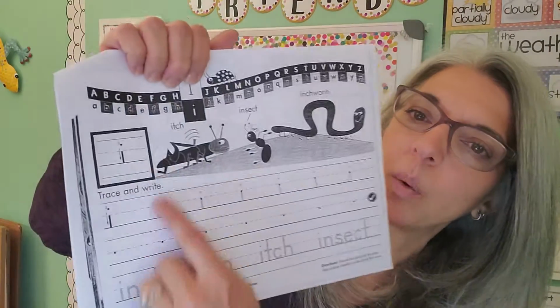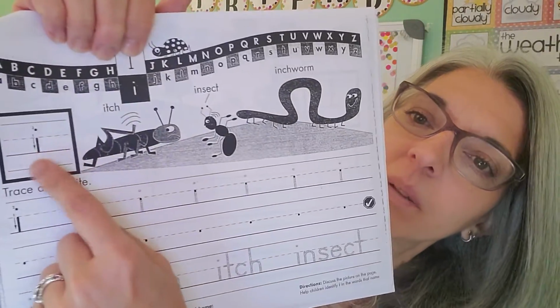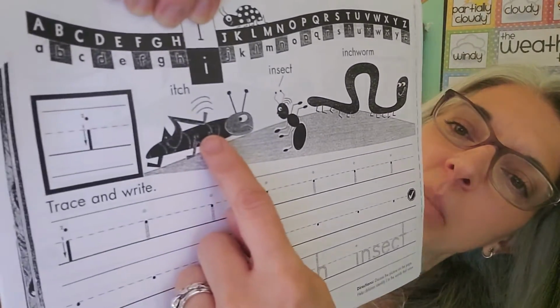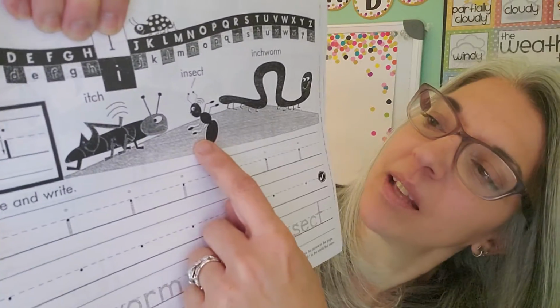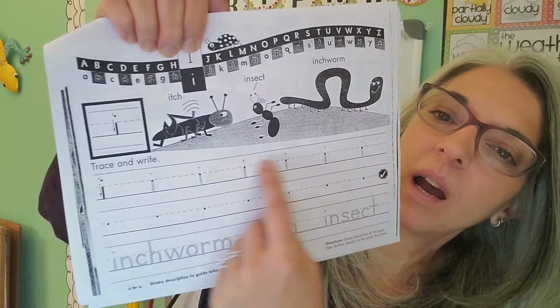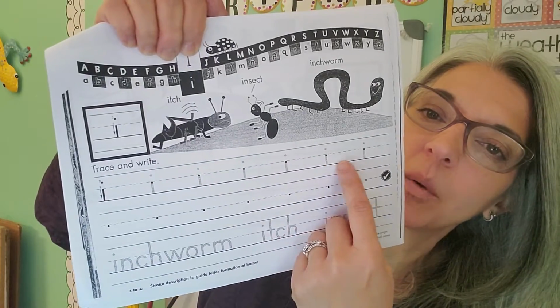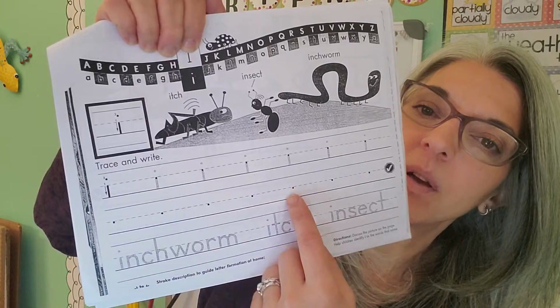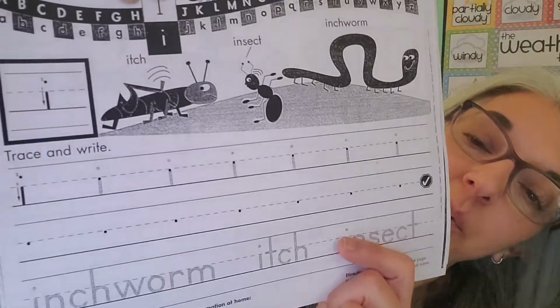And this is the lowercase I. And we see we have an itch. It's an itchy bug, an insect, and an inchworm. And here are the I's you trace, lowercase, and then you're going to make 1, 2, 3, 4, 5, 6, 7 lowercase I's at those dots.